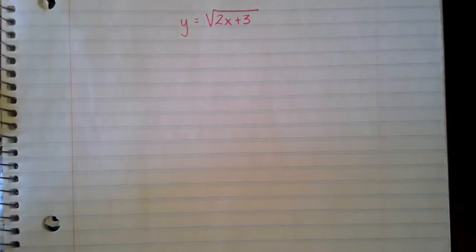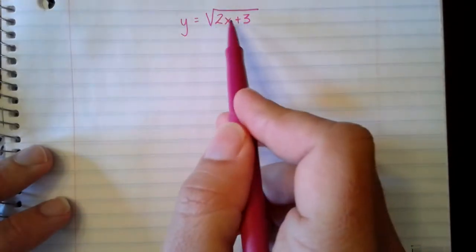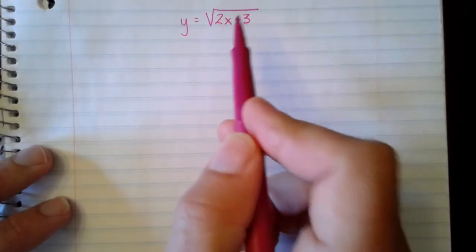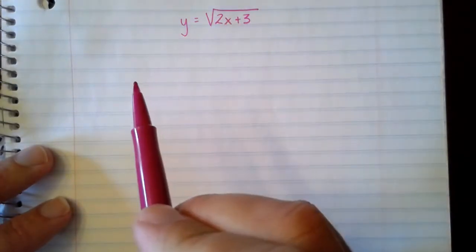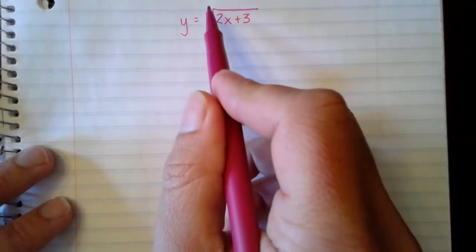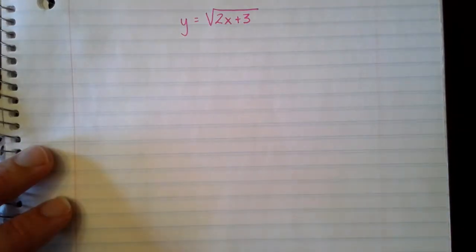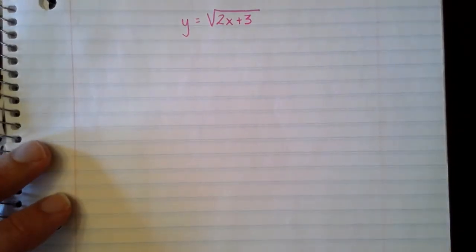Let's take a look at y equals the square root of 2x plus 3, and let's start the process of graphing this. In order to graph it, I want to be a little clearer on another way to possibly think about this. We want the radicand to be a perfect square, because then the final step is going to be taking the square root of it. And if it's the square root of a perfect square, we have an output of a very easy number.